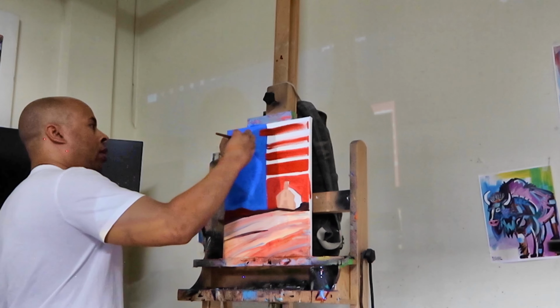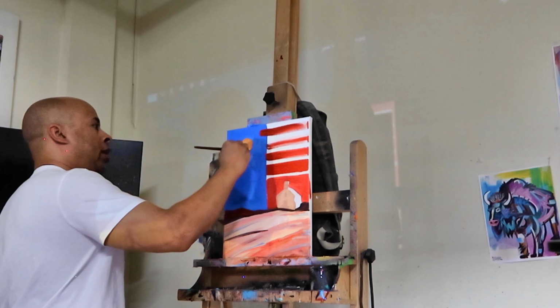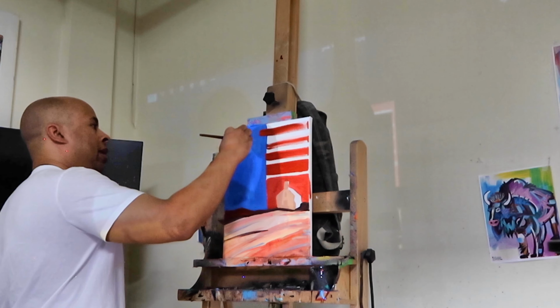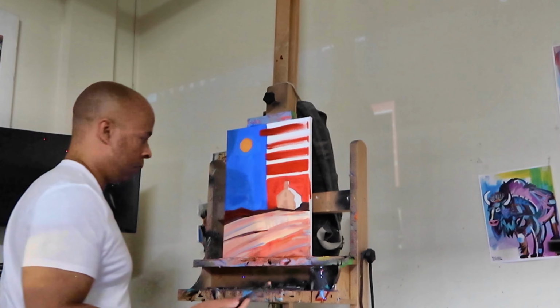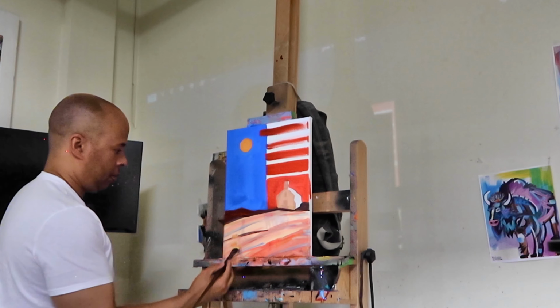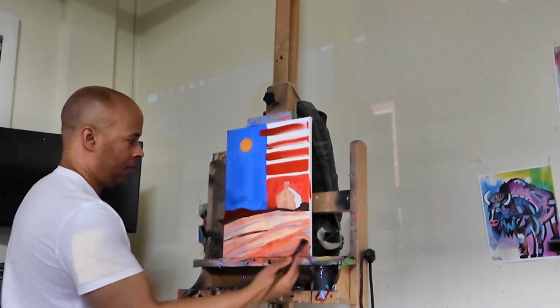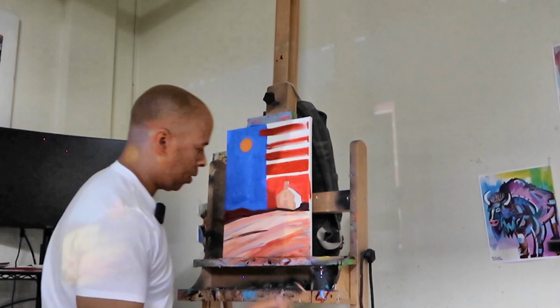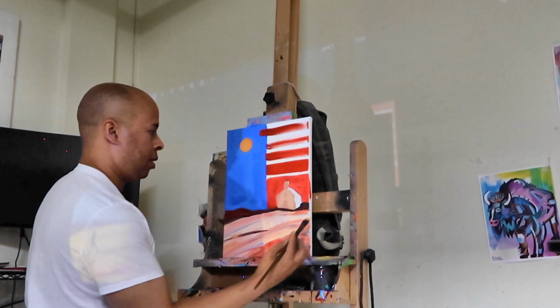This is going to be our sun, or it could even be a moon if you wanted to paint it that way. We're just working this quick.